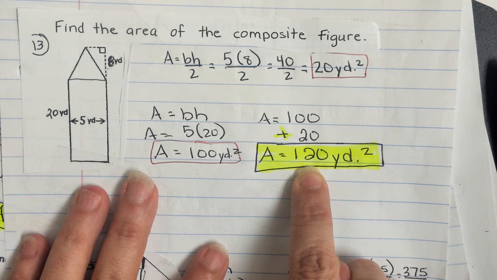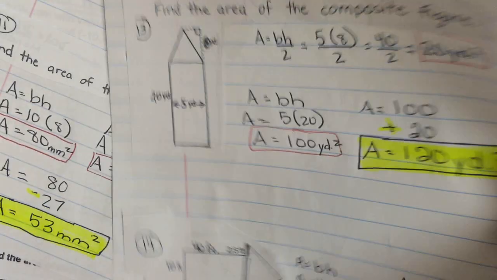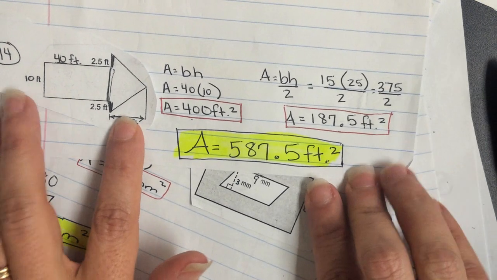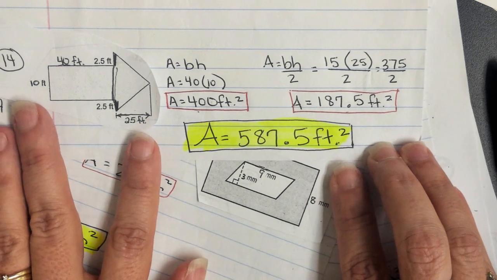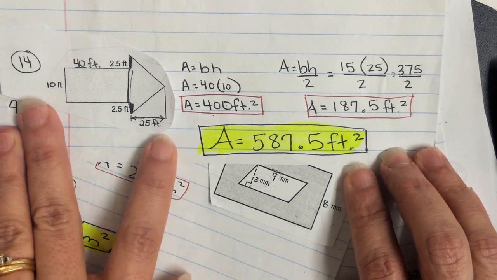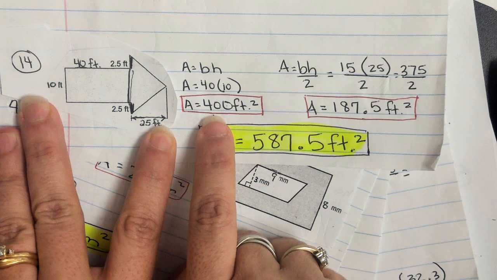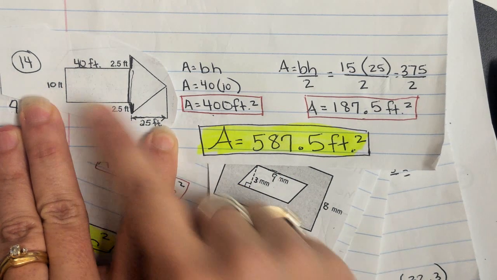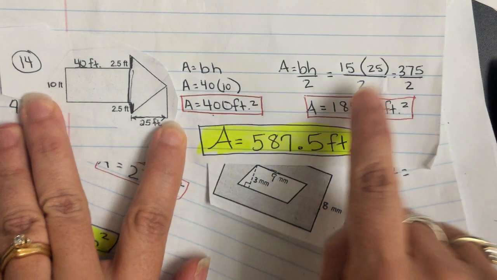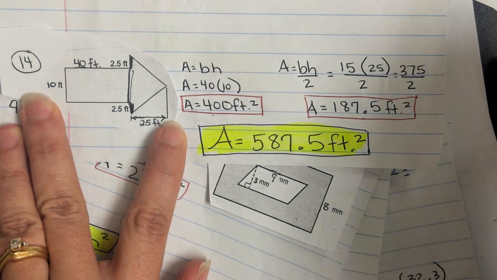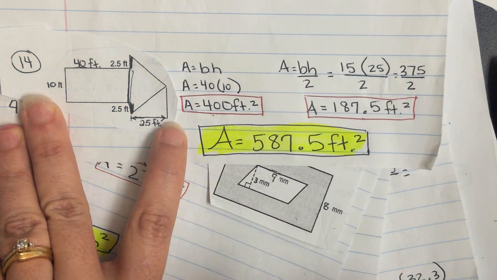Good on that one? Last one. Weirdest one of all. Now, since I'm videoing, I'm going to draw on this thing. Basically, most of us got the square. We got the 400, 40 times 10, 400. It's the triangle that's throwing us off. So please look and I'll try to explain it.